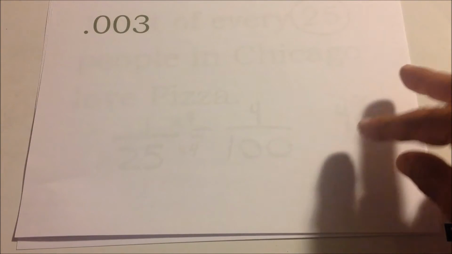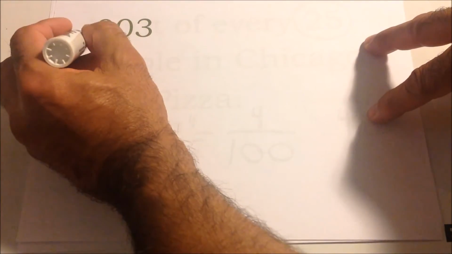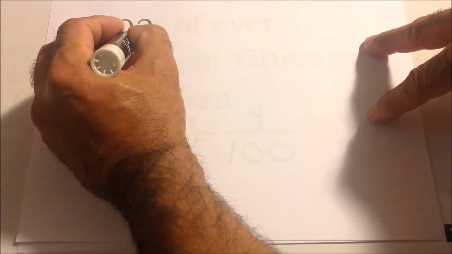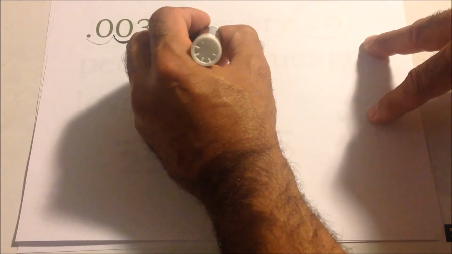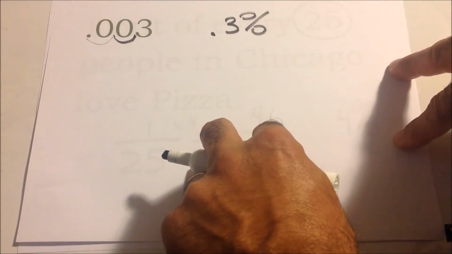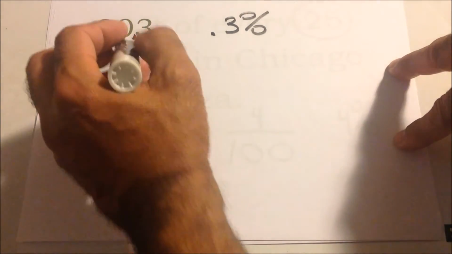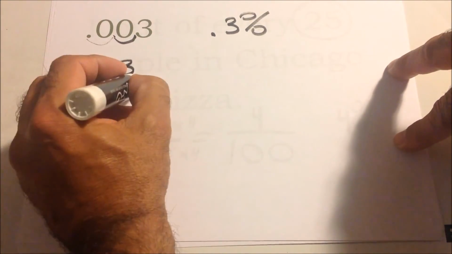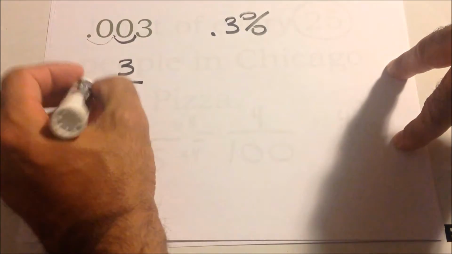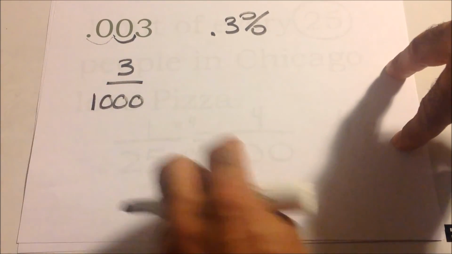Okay, let's do one more. How about if you had 0.003? What's the percent? What's the fraction? Again, you move it twice. 1, 2. So yes, you can have something like this. This is 0.3%. You could have that. And the fraction is 3, and it's in the thousandths place. So there we have it.